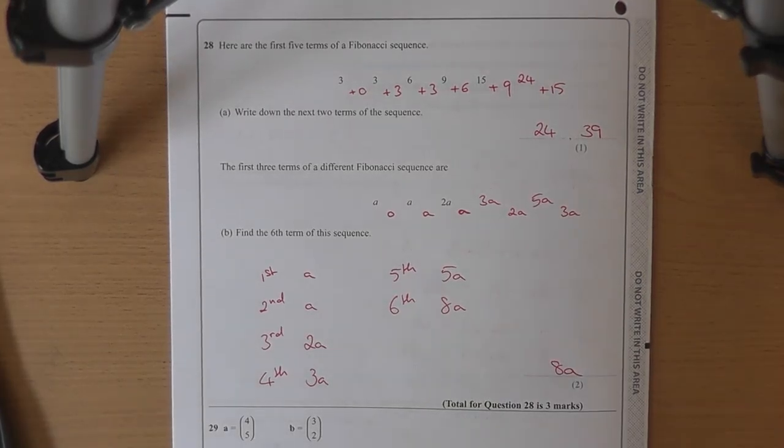Tricky question because of this use of the word Fibonacci. No real reason why you would necessarily know what that is, but you could probably try and work it out from the pattern. As with any sequence, look at the pattern, see if there is a link. There is always going to be a link for it to be a sequence.